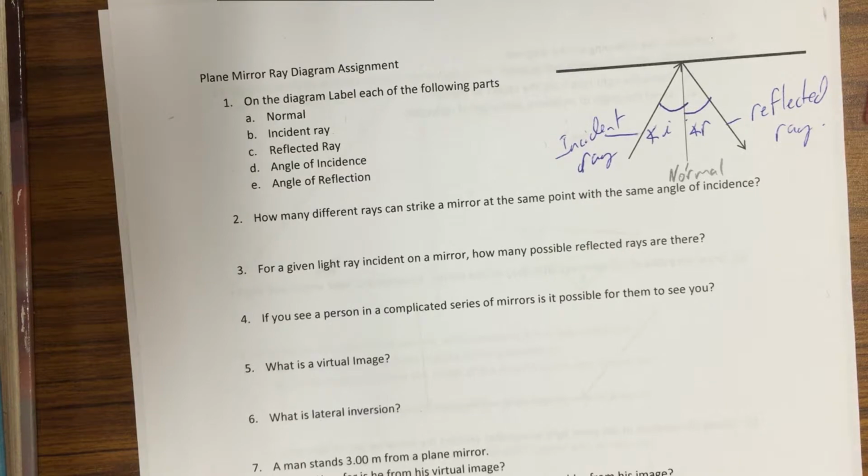Question number 2 says, how many different rays can strike a mirror at the same point with the same angle of incidence? So how many, folks? One? Arfa, what did you say? Why 2?